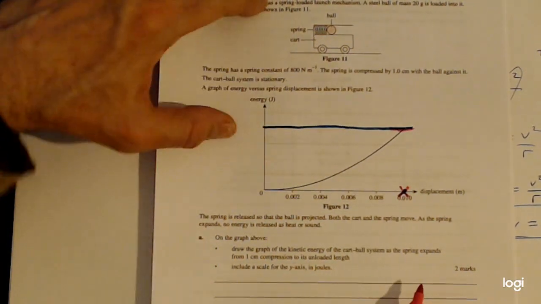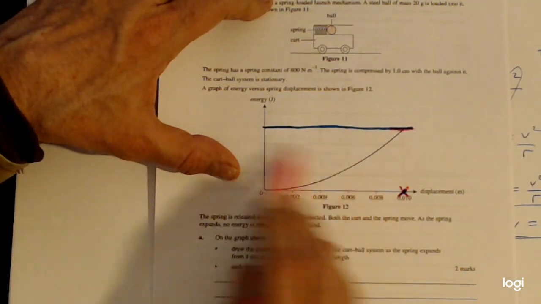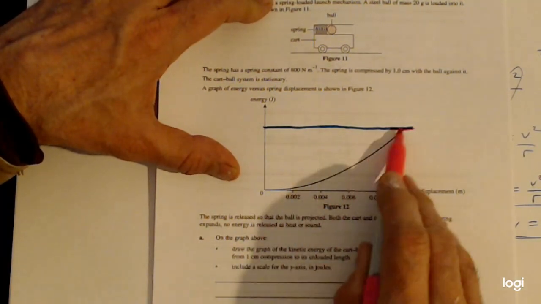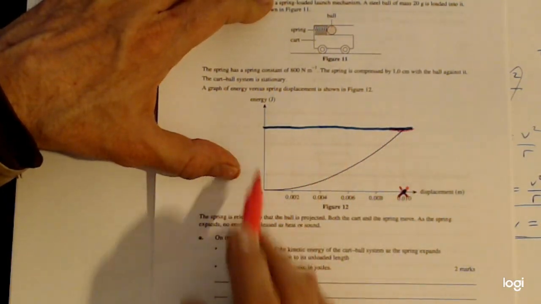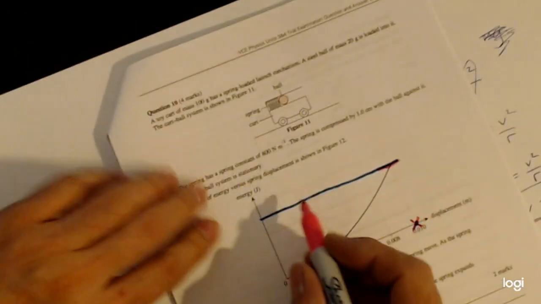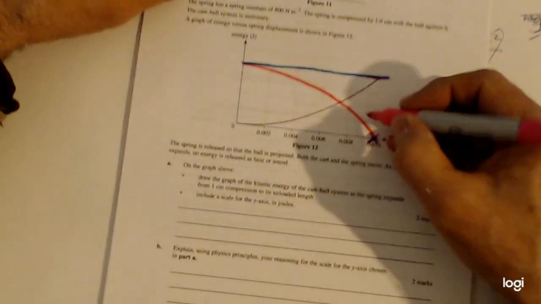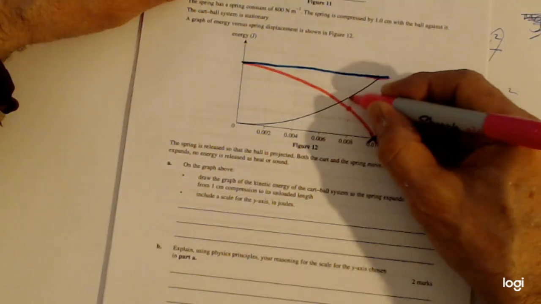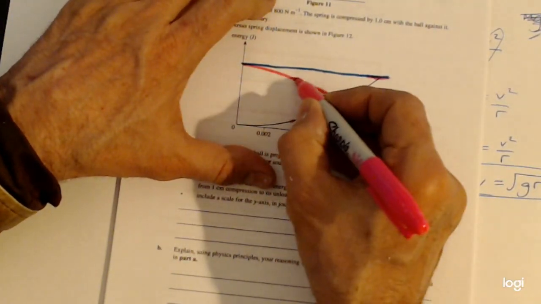They told us that. So in order for another graph line to be on this so that the sum of that and this other graph line always comes to the same figure, I have to pretty much do a reflection of this. So it's going to end up looking like this. At any one point, that point plus that point will add up to the blue.